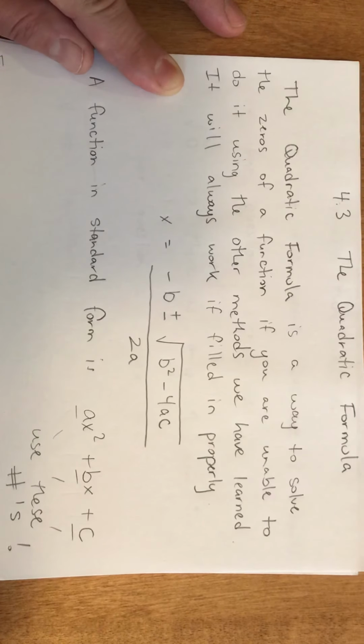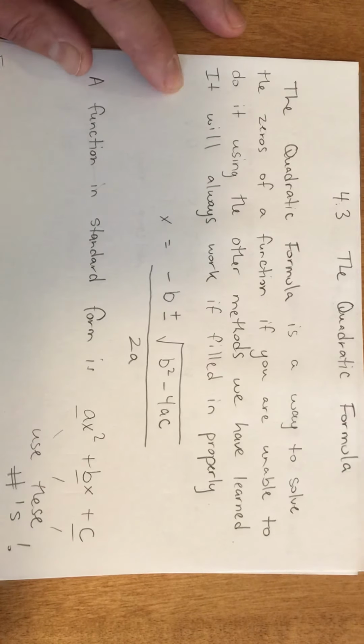This is called the quadratic formula. Again, some of you may have some experience with this. Again, I'm going to teach it as if you've never seen it before. Okay, again, continue to email and text me if you have questions, okay?